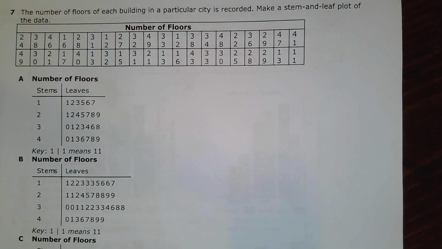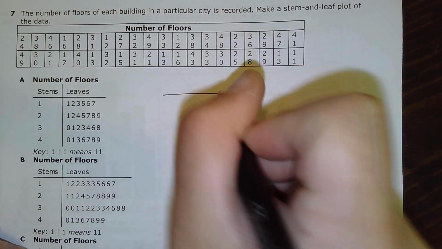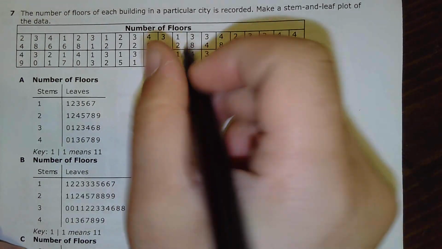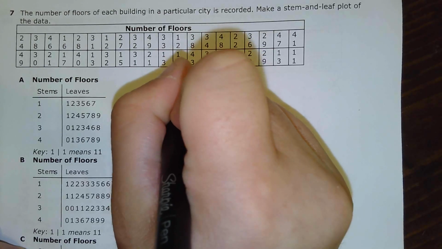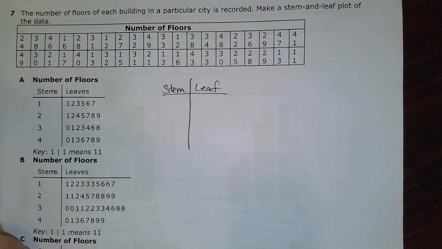Okay. This one looks more complicated than it is, and thankfully it's not. We're going to do a couple things here. We're going to build our own stem and leaf plot. So let's go ahead and just do that very quickly. We can write stem, and we can write leaf or leaves, it depends on what you want to write. That's okay.